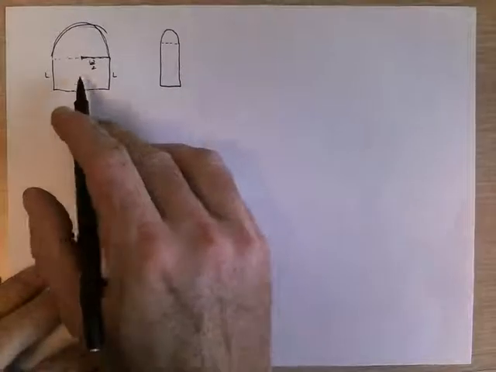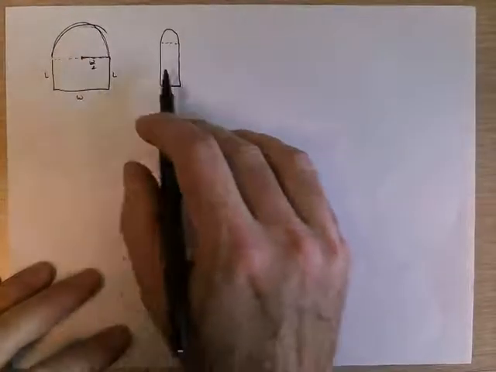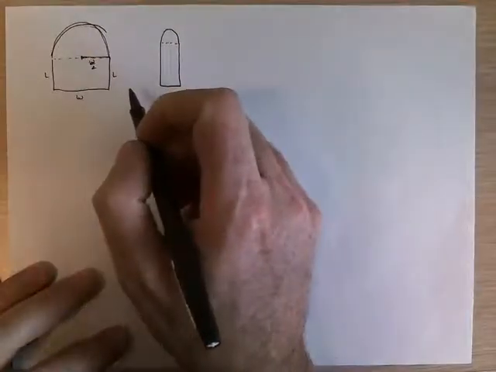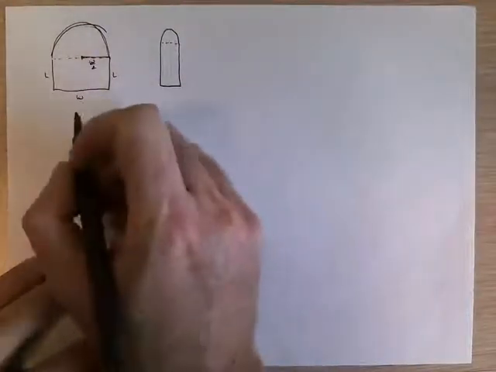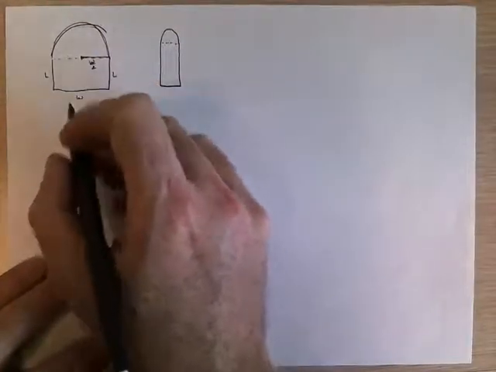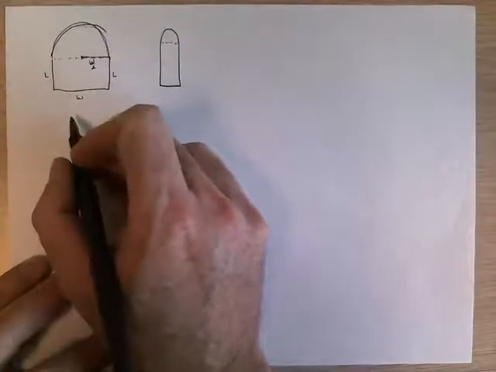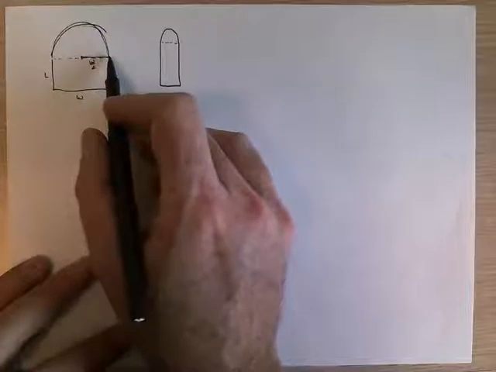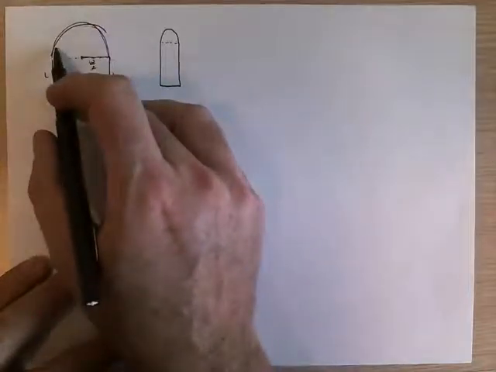All right, here is the Norman window problem. You've got a rectangle with a semicircle on top. They tell you that the perimeter is 36 feet. Now, the perimeter is three sides of the rectangle and then half of a circle.